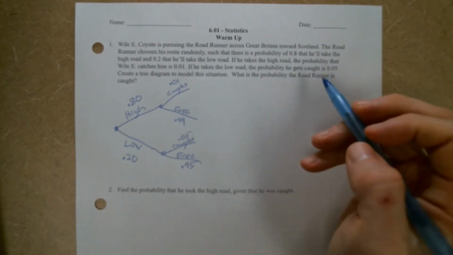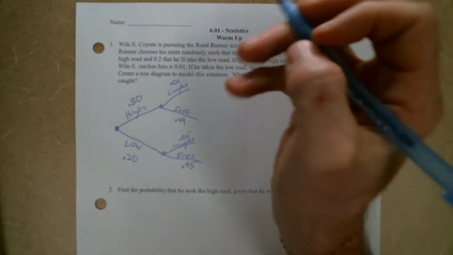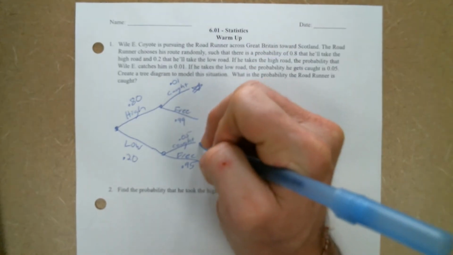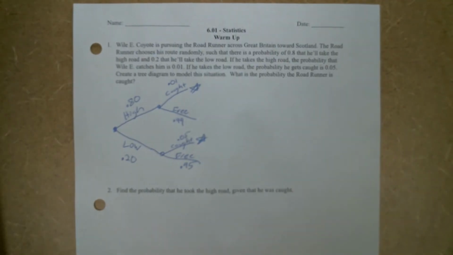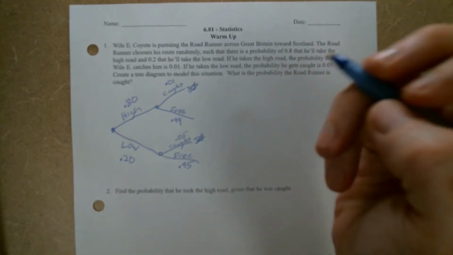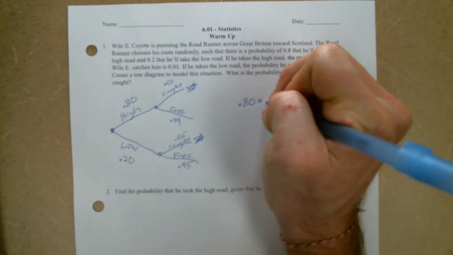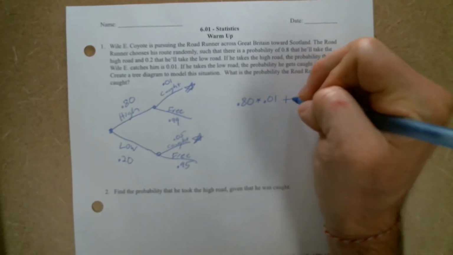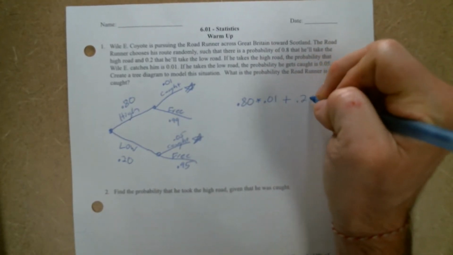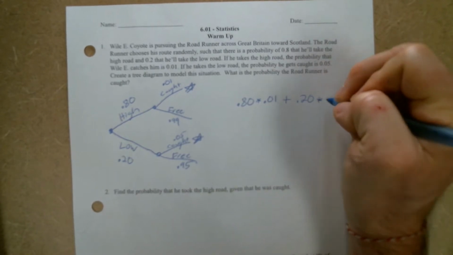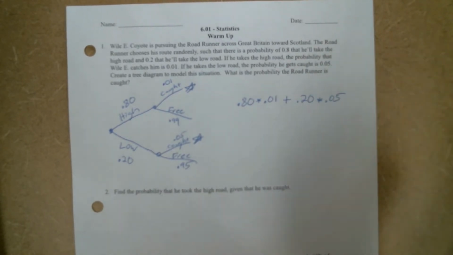So the question asks, what is the probability the Roadrunner is caught? We can see that there are two branches that end with that result. So we have to calculate the probability of those two branches and then add them together. So we're left with 80% times 1% plus 20% times 5%.